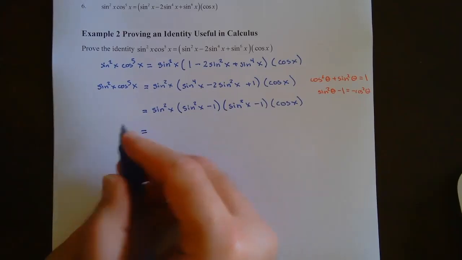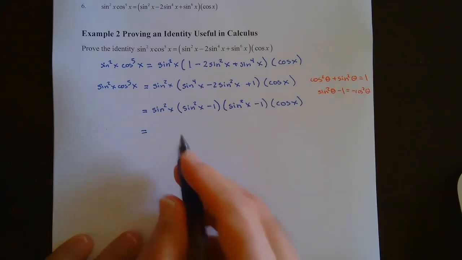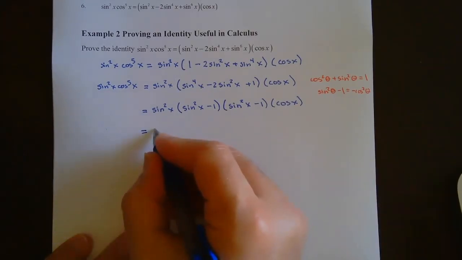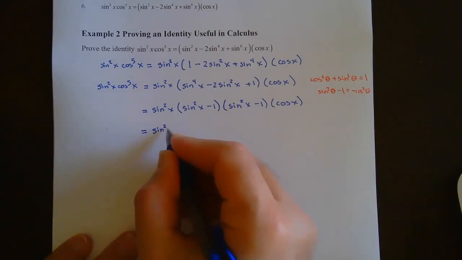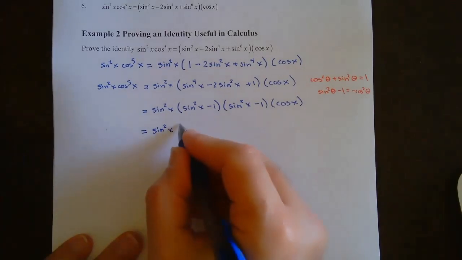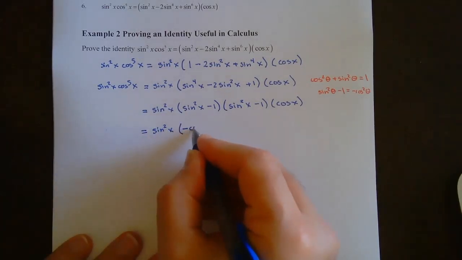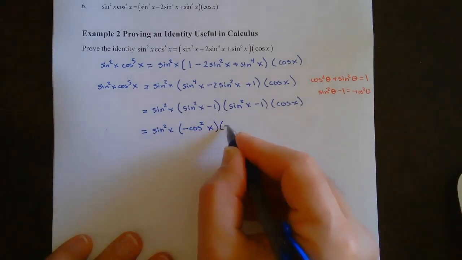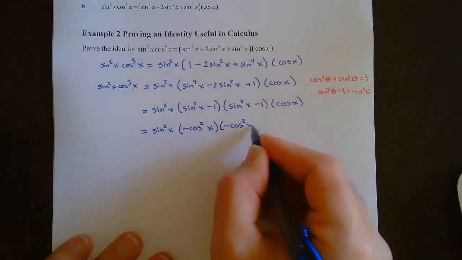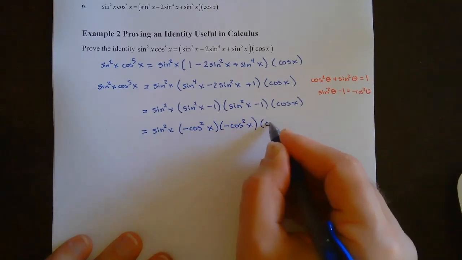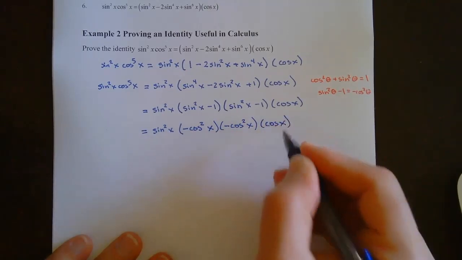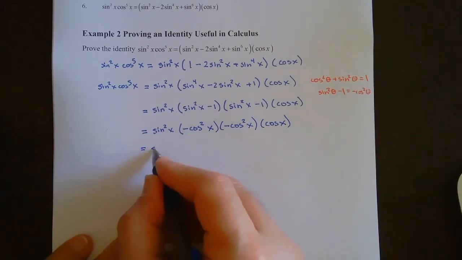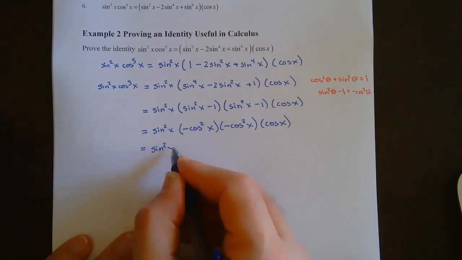So equals, and you know what? I'm going to stop writing on this side, okay? And maybe I'll come back at the end and fill it in. Okay, so sine squared x, and this becomes, so I'm going to put a parenthesis here, negative cosine squared x times a negative cosine squared x times cosine of x. All right, so this is sine squared x.